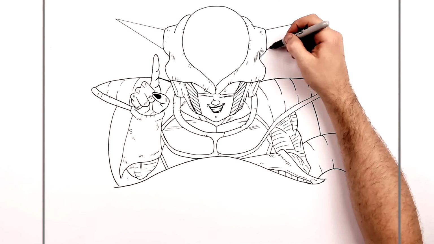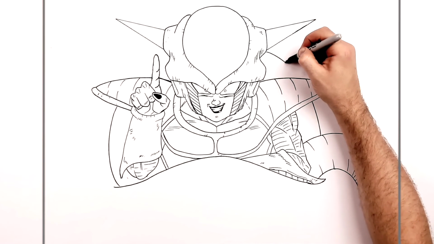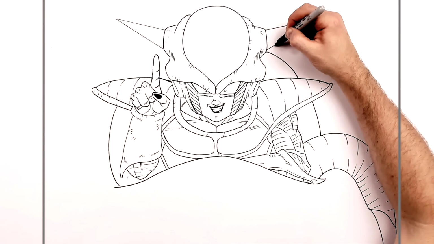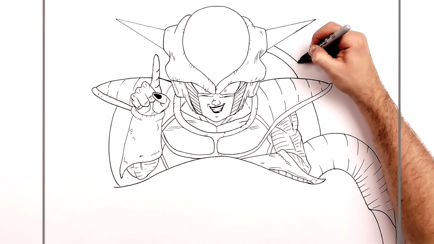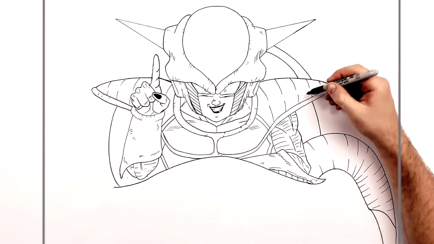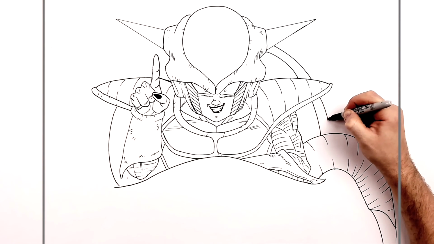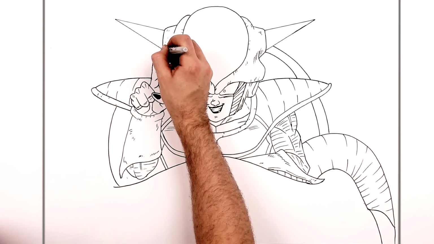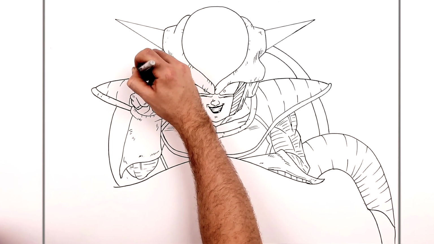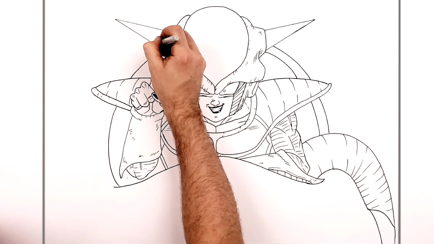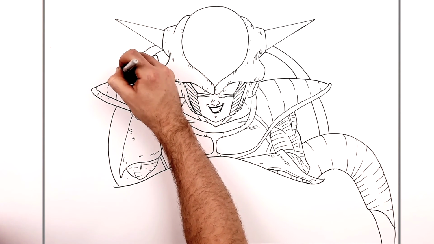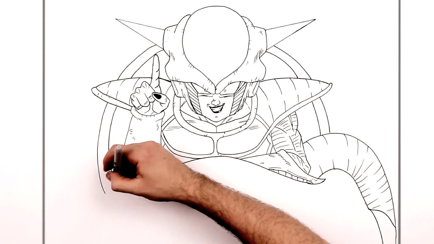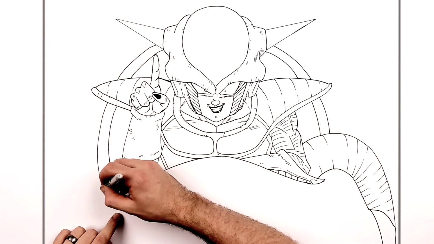It goes up this way and around the back of his head. It's got another line on the outside. And then over here, just behind his finger. And then the other line. Like so, and it goes around. Yeah, it'll go around.